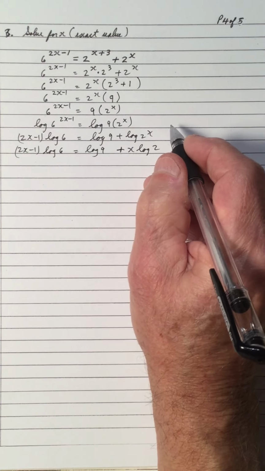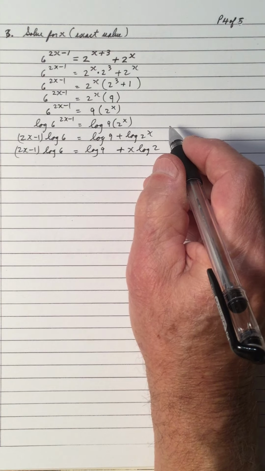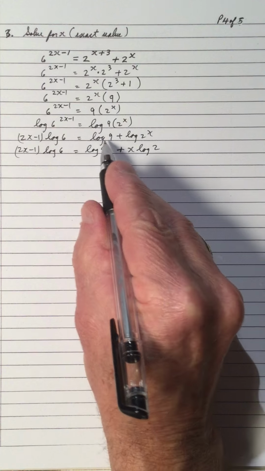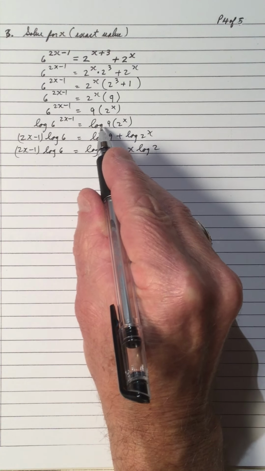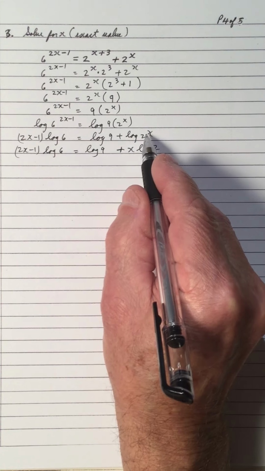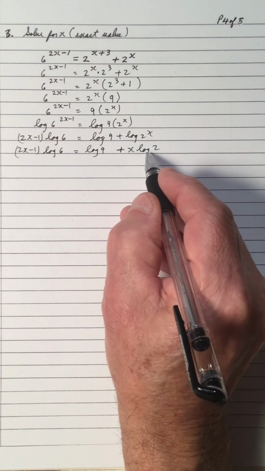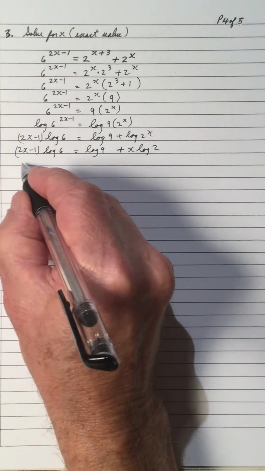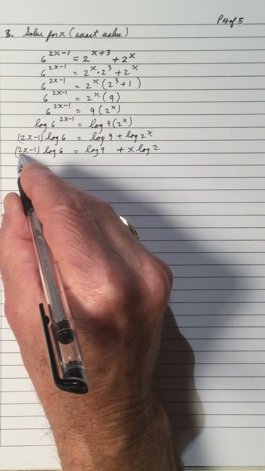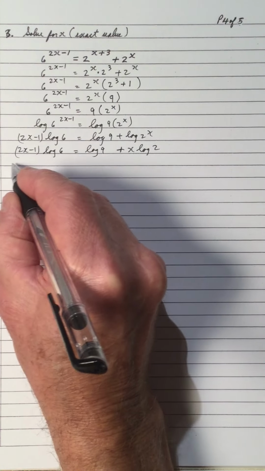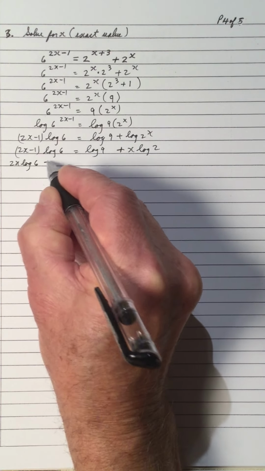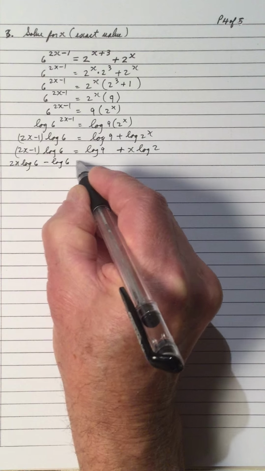Again, with these problems you have to be always thinking. So I have this one expanded out, the log of a product is the sum of the logs, and put the power x in front, so that gives me a log 2 and a log 9. Now I multiply 2x minus 1 by log 6, so it's 2x log 6 minus log 6.